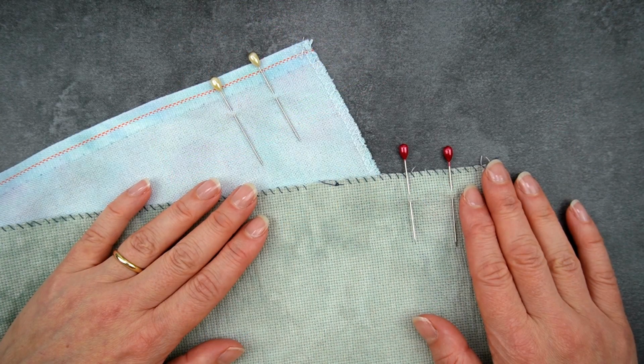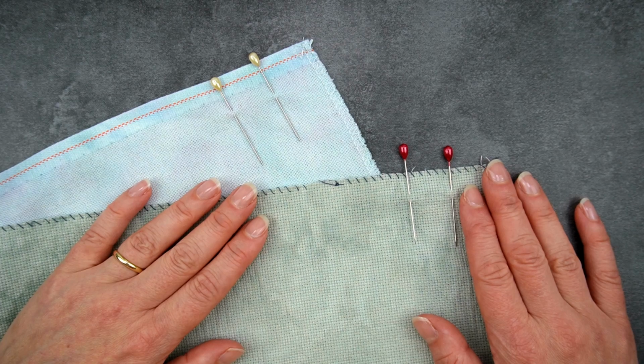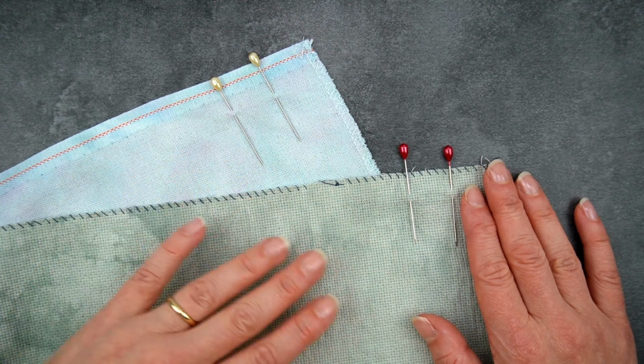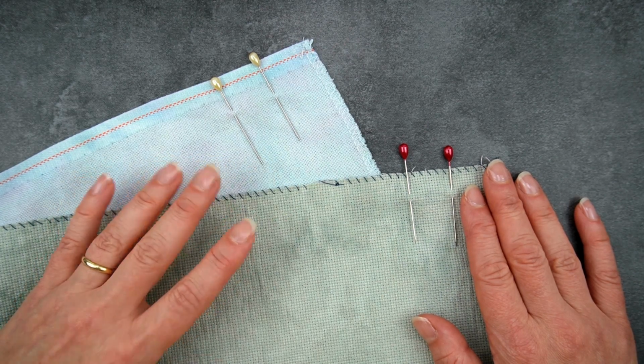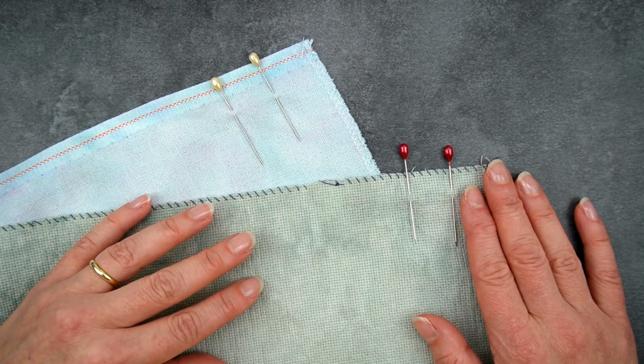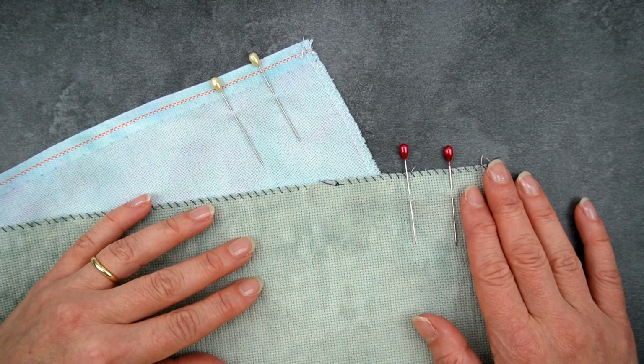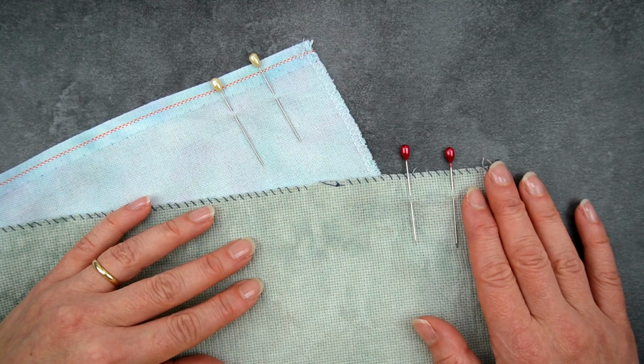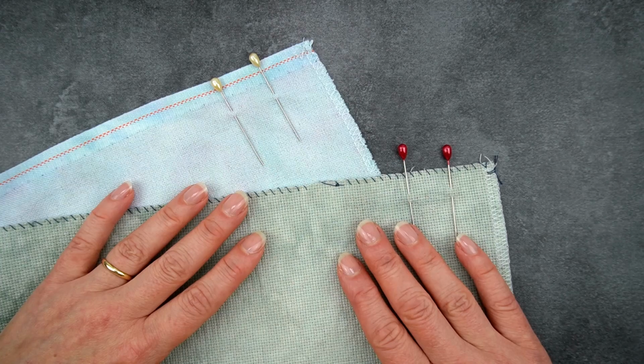Okay, so now it's on to that question I posed at the start. When is 16 count not 16 count? Well, there are two situations here, and the first is if you have hand-dyed fabric, because the dyeing process can shrink the original fabric slightly, so the count may be a teeny little bit different, or maybe quite a bit different. So I've got two pieces here.